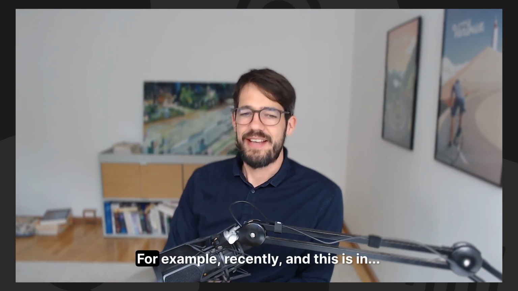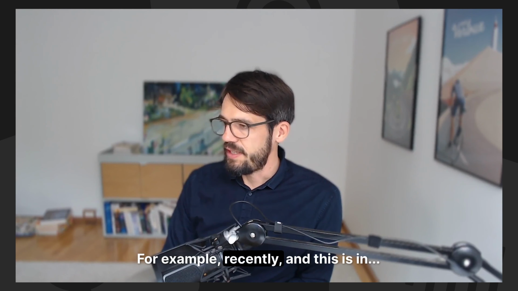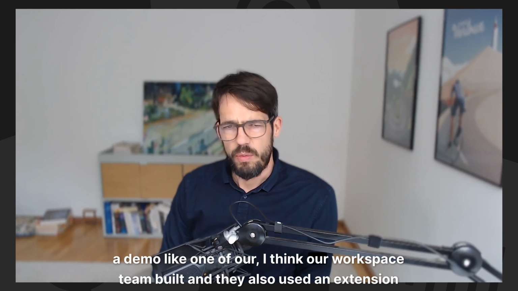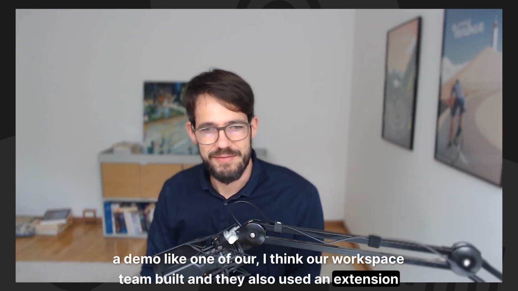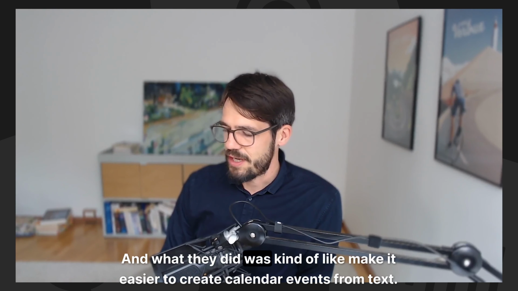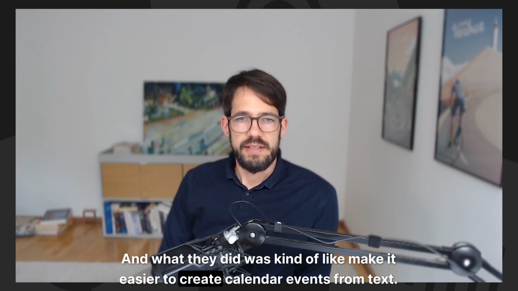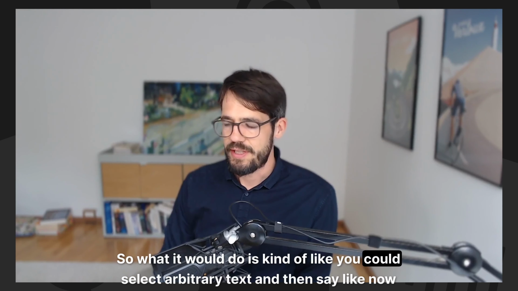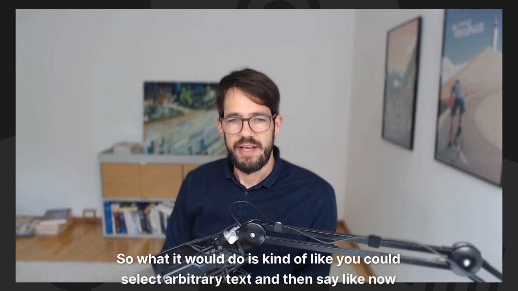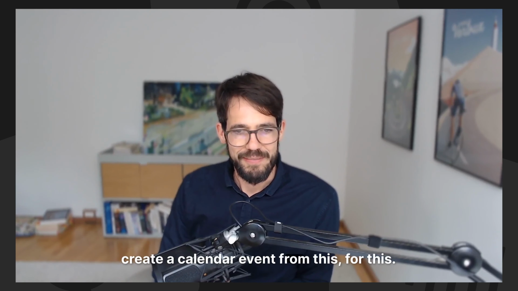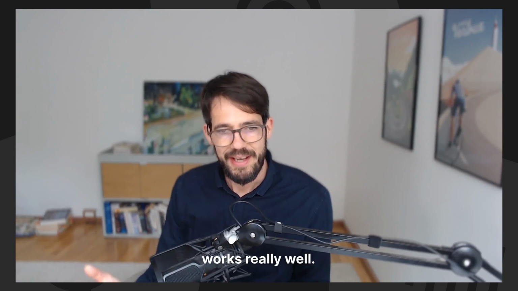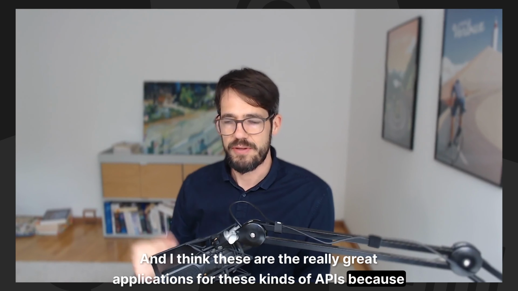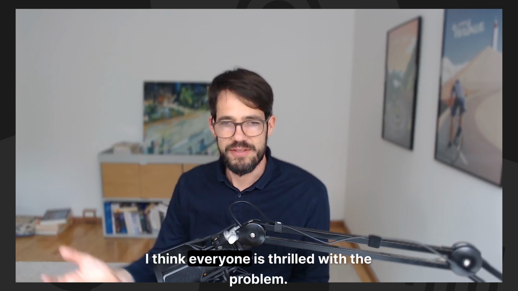Yeah, exactly. So, for example, recently, and this isn't a demo, one of our workspace team built, and they also used an extension for prototyping. And what they did was make it easier to create calendar events from text. So what it would do is you could select arbitrary text and then say now create a calendar event for this. Works really well. And I think these are the really great applications for these kinds of APIs because it solves a real problem. I think everyone struggled with the problem.